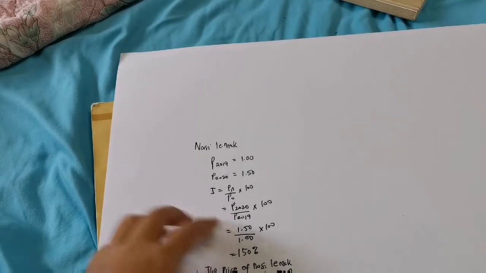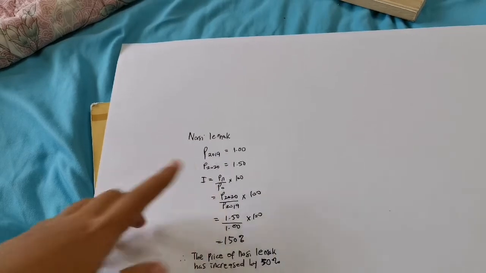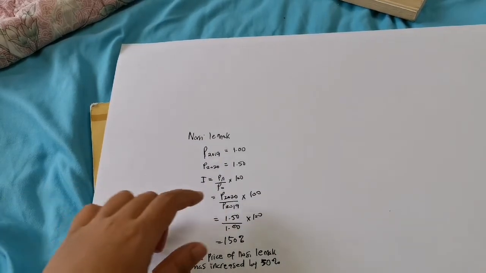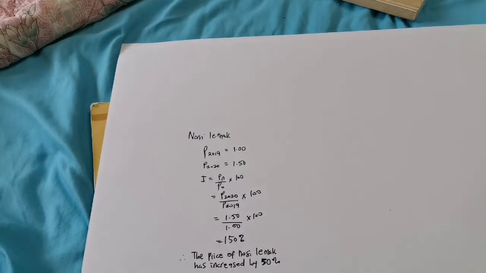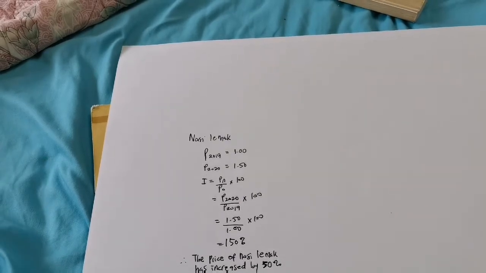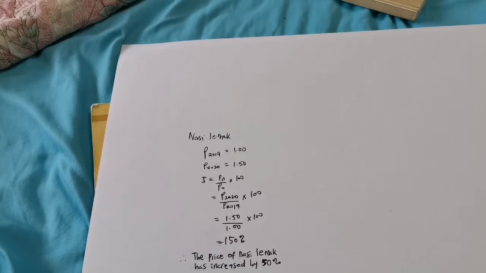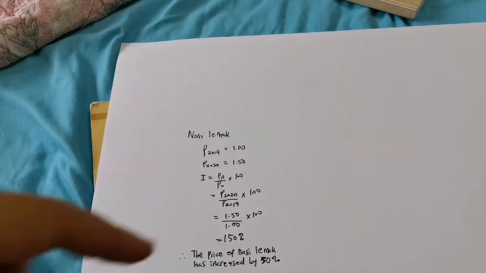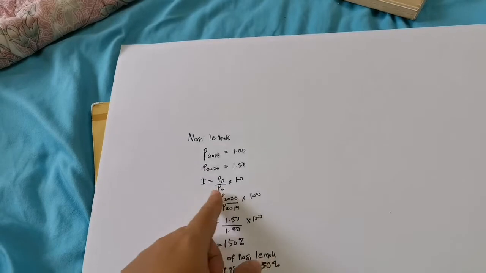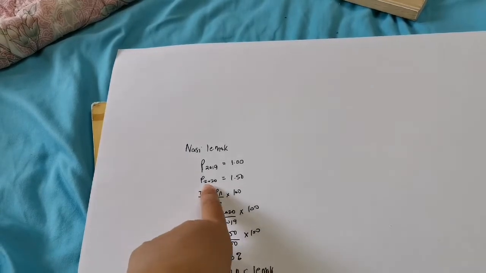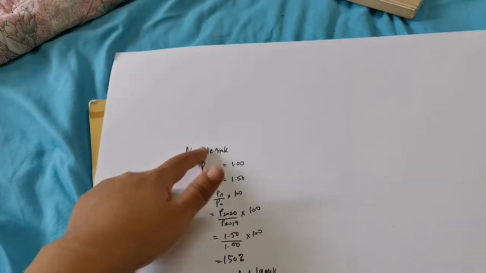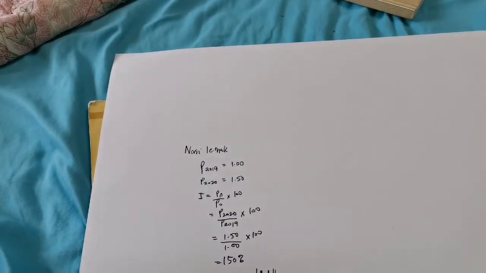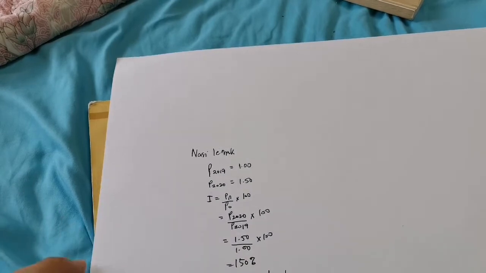For example, using 2020 as the base year, calculate the index number for the price of nasi lemak for the year 2019. For this case, you have to change the places, which means the base period is 2020 and the current period is 2019. That is how we deal with the question given to us.